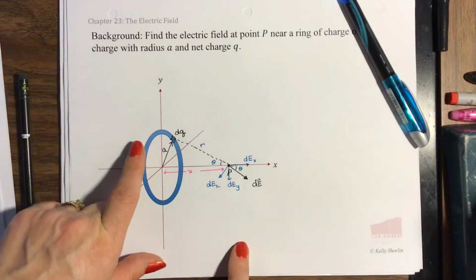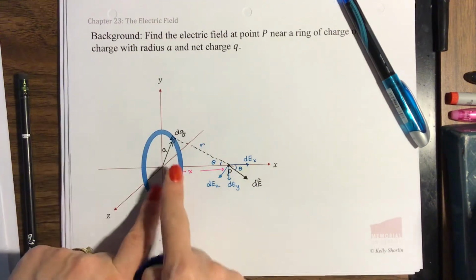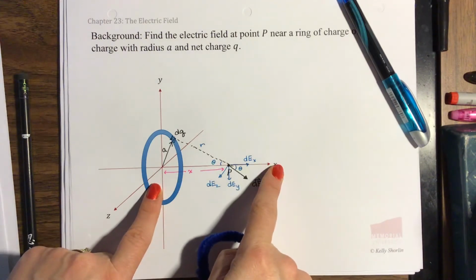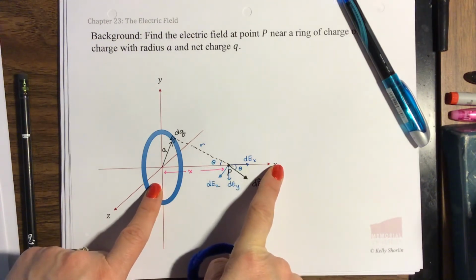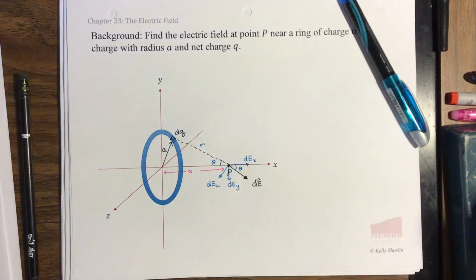cancel. Everything on this ring has an x component that points forwards, so the x components do not cancel. Okay, hopefully that's clear.